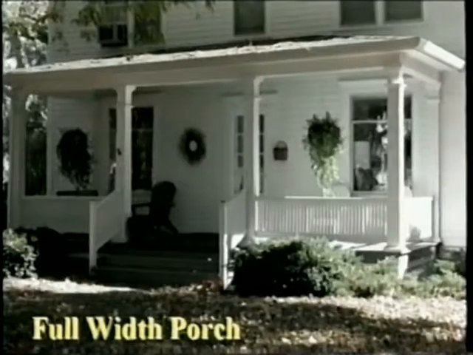A couple of examples in Mount Vernon. I don't remember where all these houses are. Last week I went around and shot most of these pictures, so I didn't write down where they're at. One of these days we'll do that. But anyway, this is a classic full width porch. It's got all the basic components, and it's got a nice balustrade.